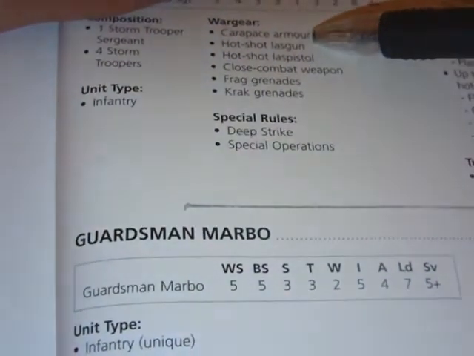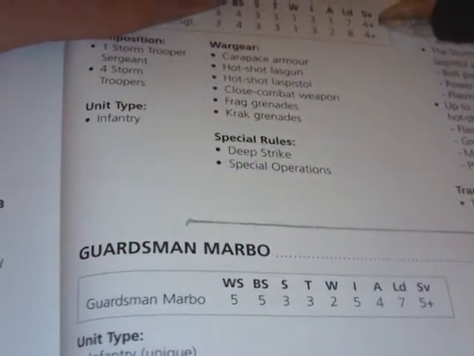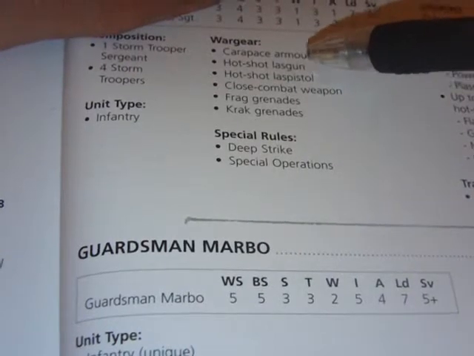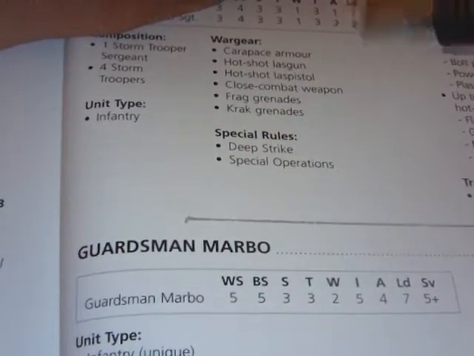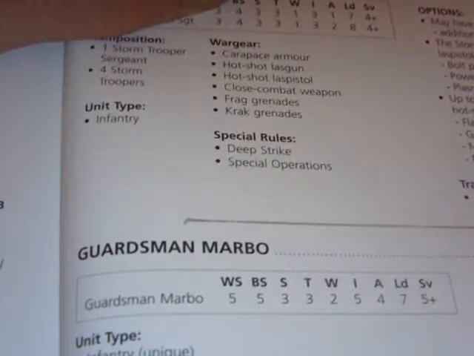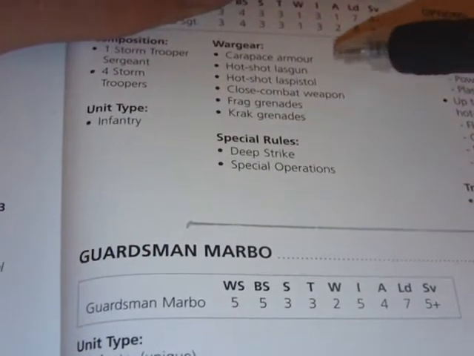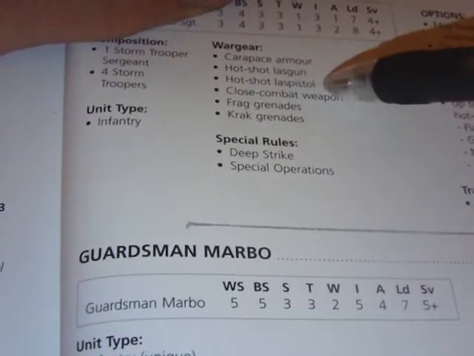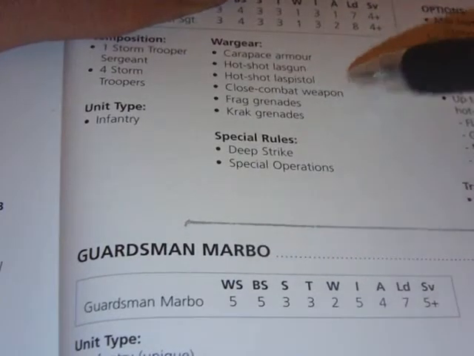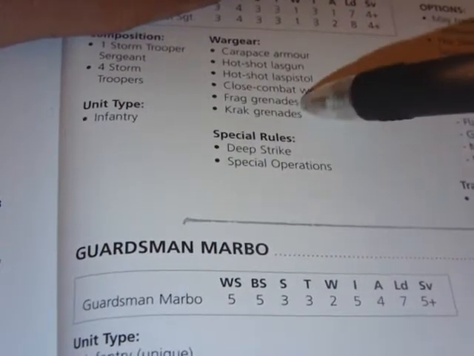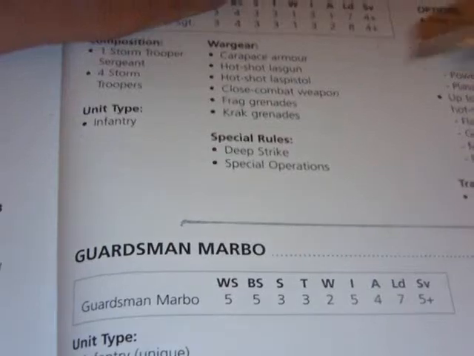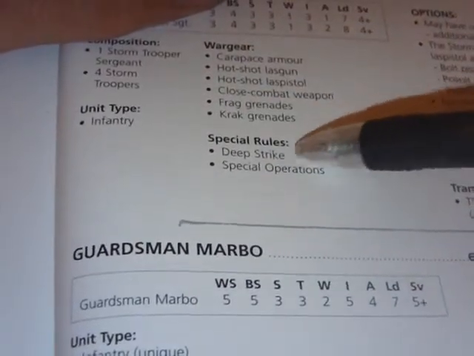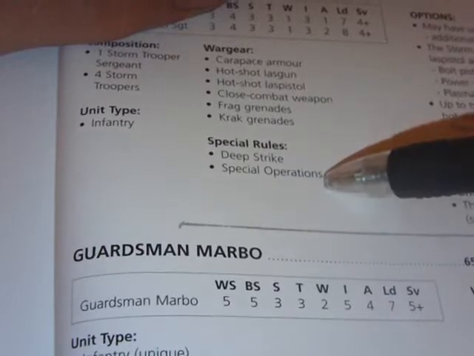They have Carapace armor, which is what gives them their 4+ save. They have the hotshot las gun, which you saw the description for back in the last entry. They have a hotshot las pistol, close combat weapon, frag grenades, and crack grenades. We'll get into what some of these things do later. Special rules, Deep Strike, and special operations, which you saw in their last entry.